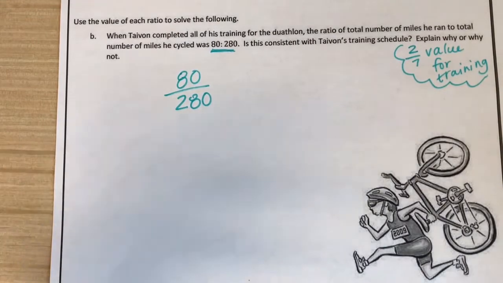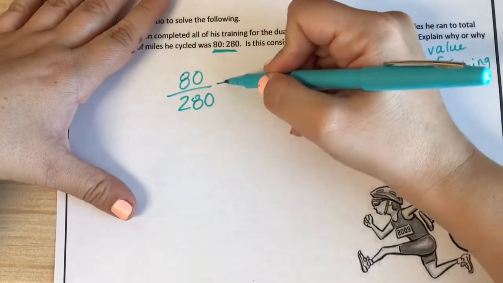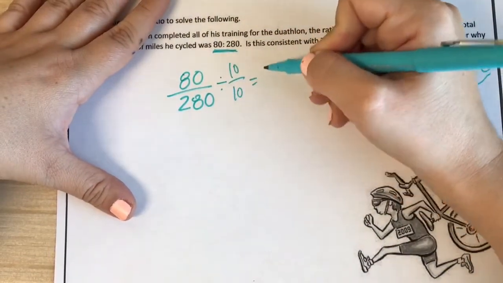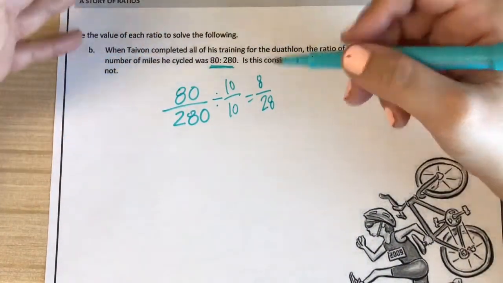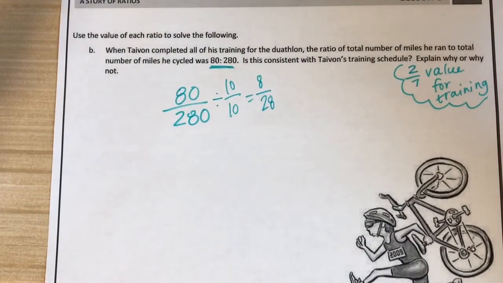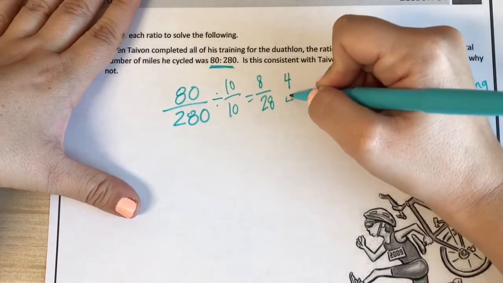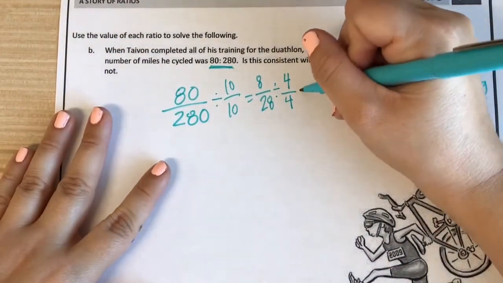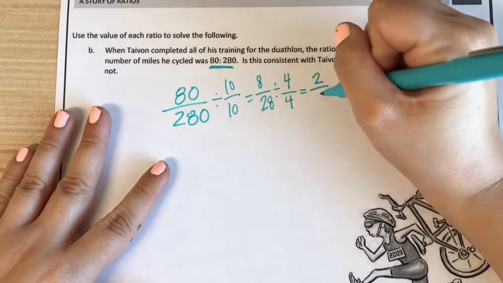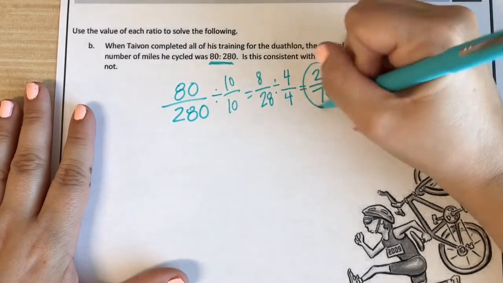For example, every time both numbers have a 0 at the end, one quick way to make these numbers smaller is to divide both sides by 10. Okay, now I have a smaller number to work with. But I'm noticing that it can still reduce down. They still share a common factor. 8 can be divided by 4, and 28 can be divided by 4. So I'm going to divide both sides by 4, and I get 2 over 7 for the value.